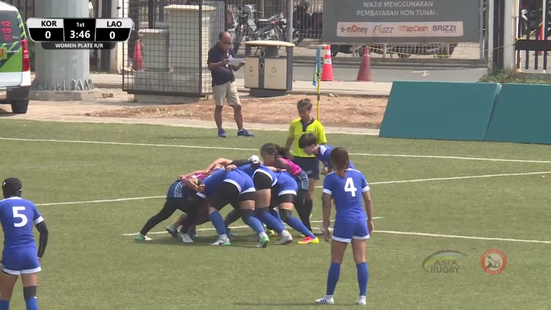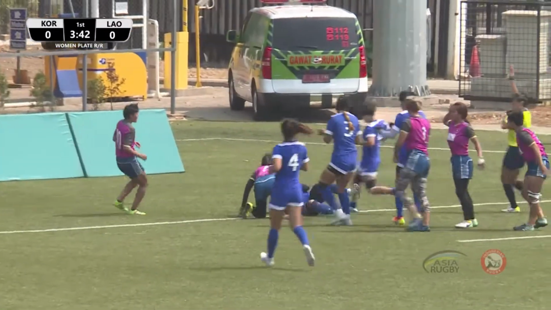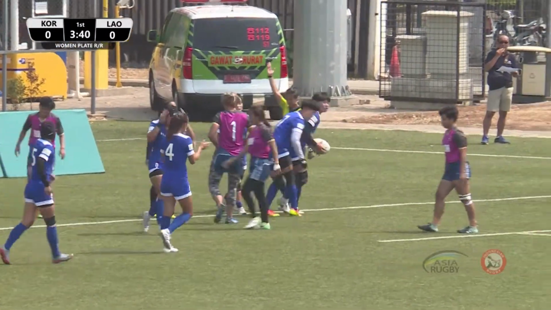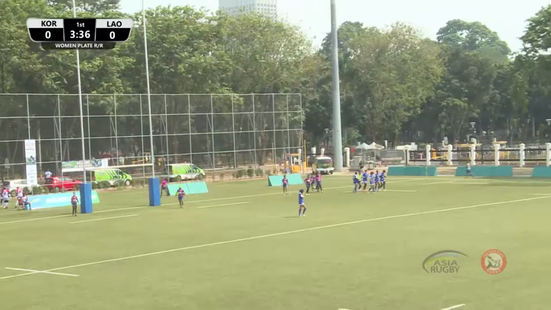Now then, scrum, 5 meters out. Big push again from Korea. They've picked up the ball. They've won the scrum, and it's a try to Korea. Testimony of their dominance in the scrum.